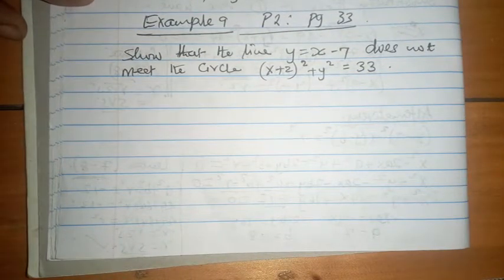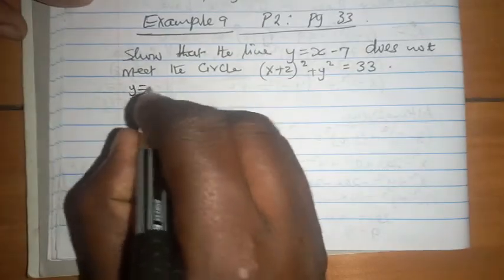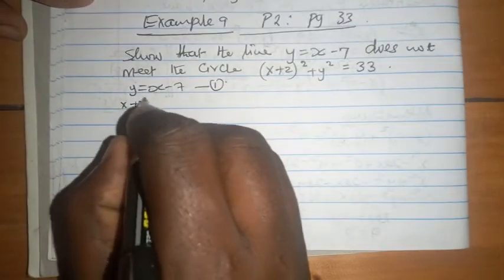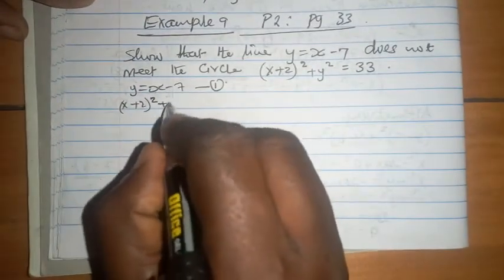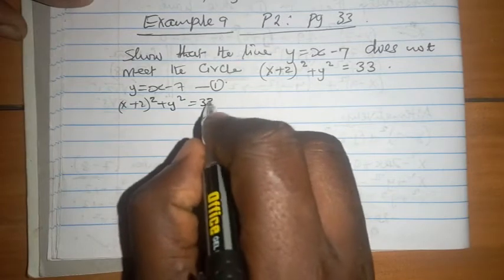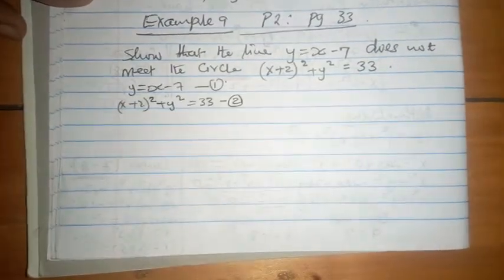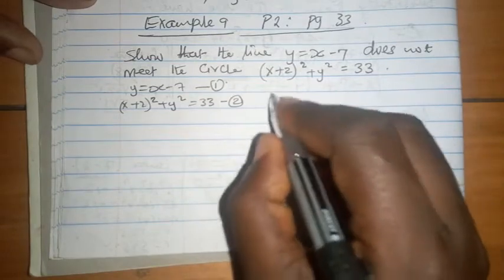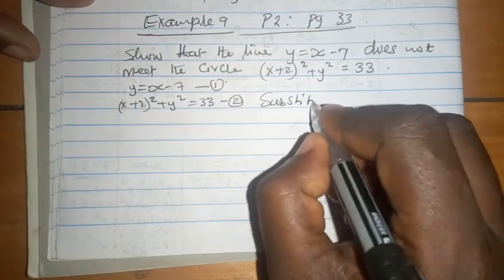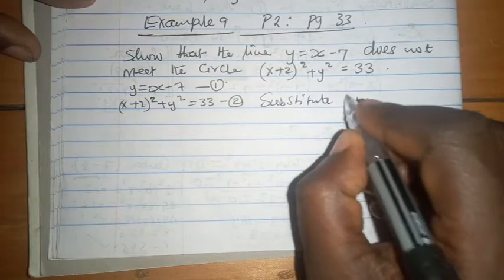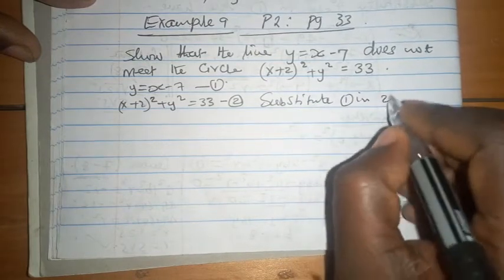We are faced with two simultaneous equations, one linear and one nonlinear. And the best way to solve these two types of equation is by substitution method. So if you may talk about y is equals to x minus 7 as equation 1 and (x plus 2) squared plus y squared is equals to 33, call it equation 2, then we can easily say substitute 1 in 2.